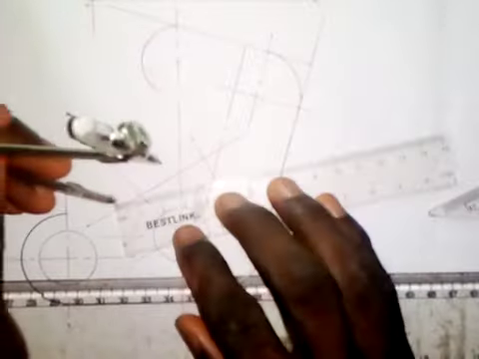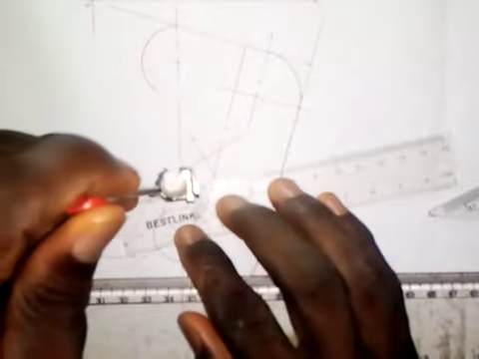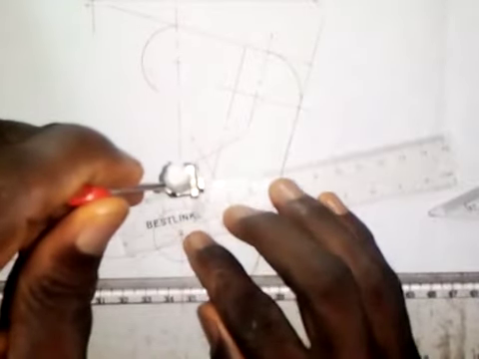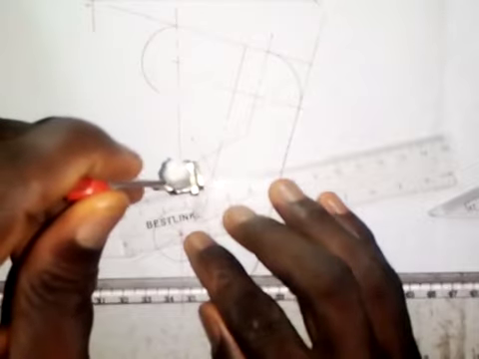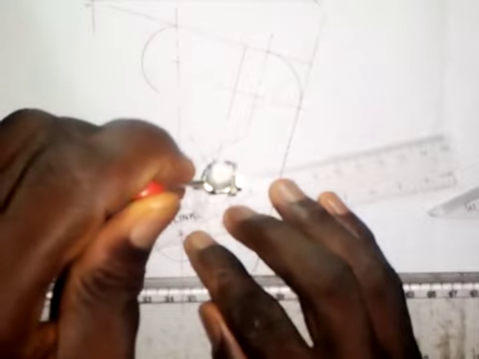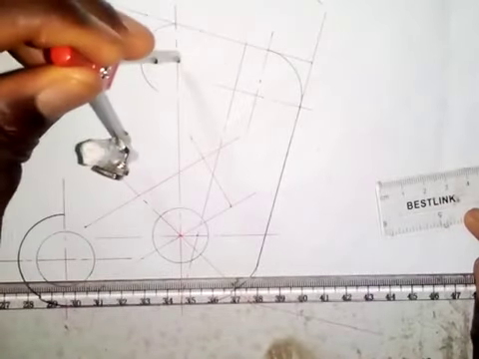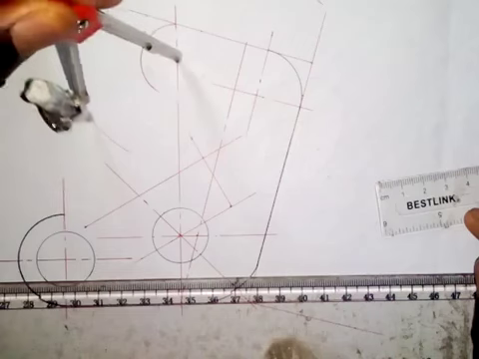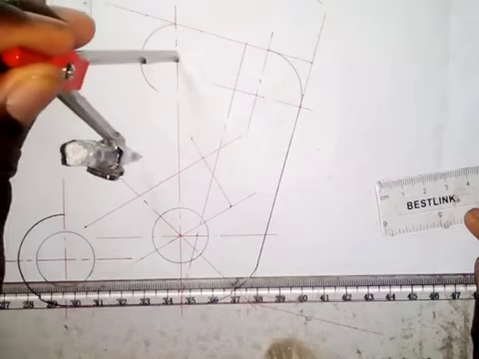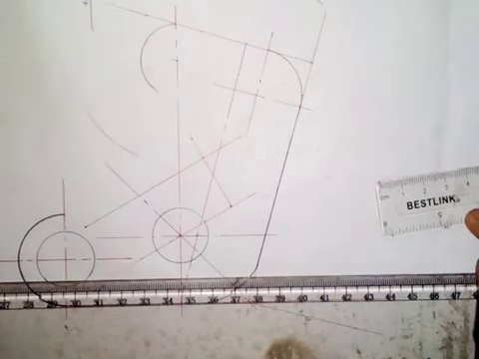So I'll just take a measurement of 45 millimeters from here. So taking 45 millimeters from here, this is 45 millimeters. So I put it at the center of this circle, and I make an arc here like this with that 45 millimeters.